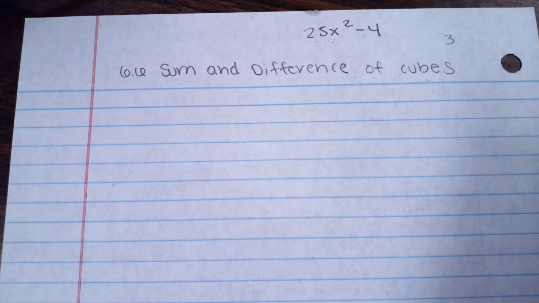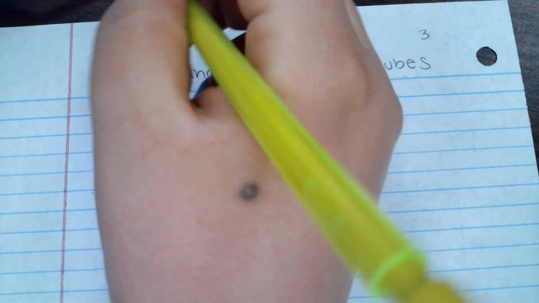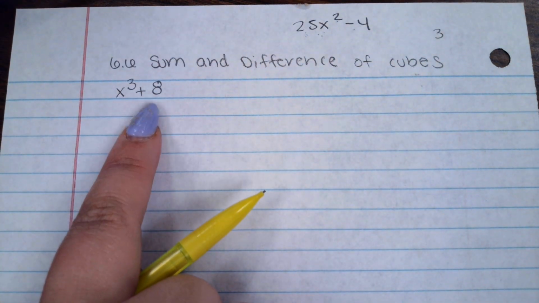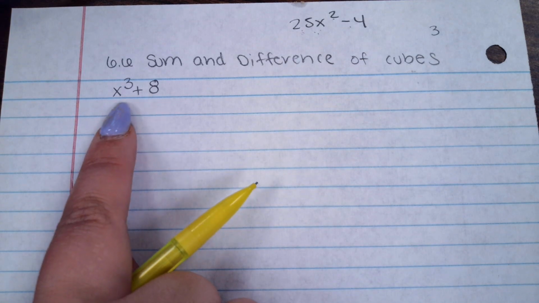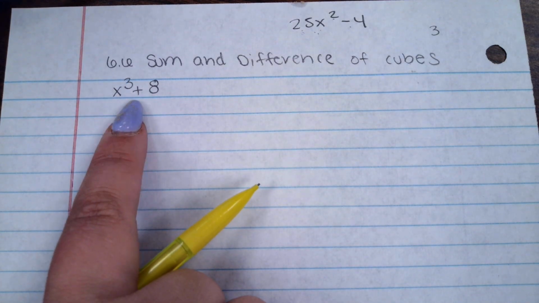Difference of cubes and sum of cubes are going to look like this. So we're going to have x to the third plus, let's say, 8. 8 is really 2 times 2 times 2, and x to the third is just x times x times x. So this we would use sum of cubes.